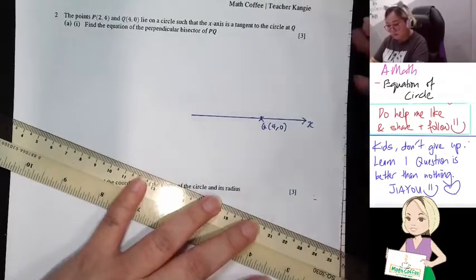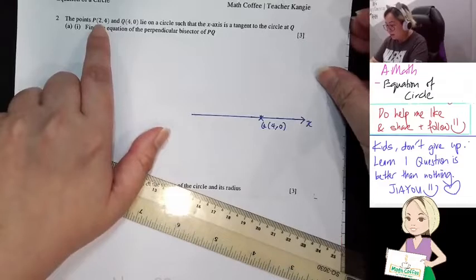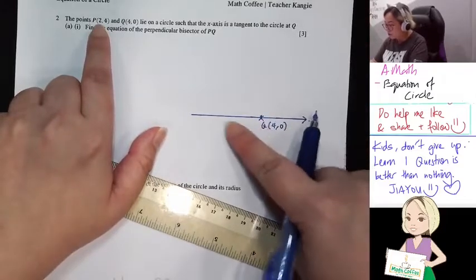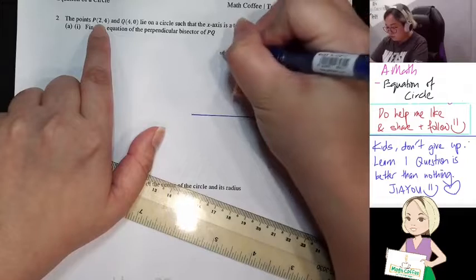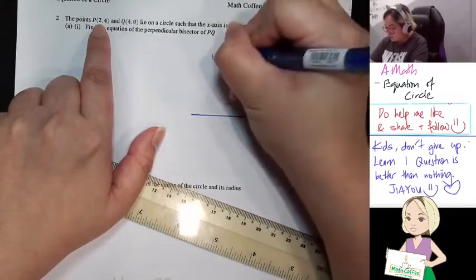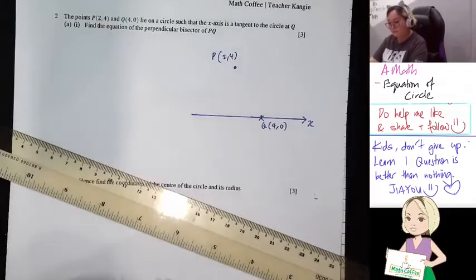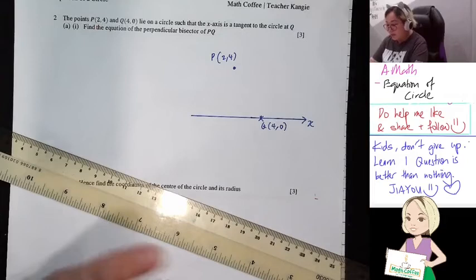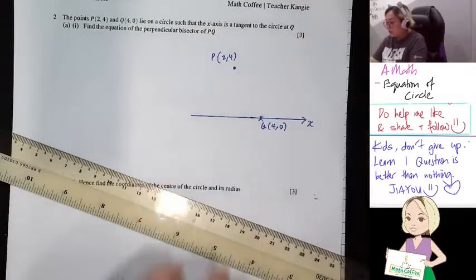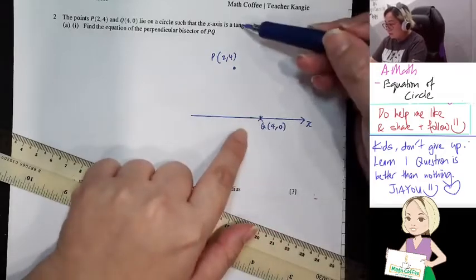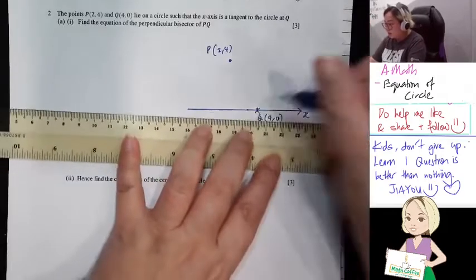Mark it. Then after that, my Q, my P is 2, 4. 4 is here, so maybe 2 is here, 4 maybe I put it here. So let's say this is my 2, 4, and this one is P. Again, they never mentioned that this one is a diameter. So take note, if they say that x-axis is the tangent, it means that your circle touches this one.